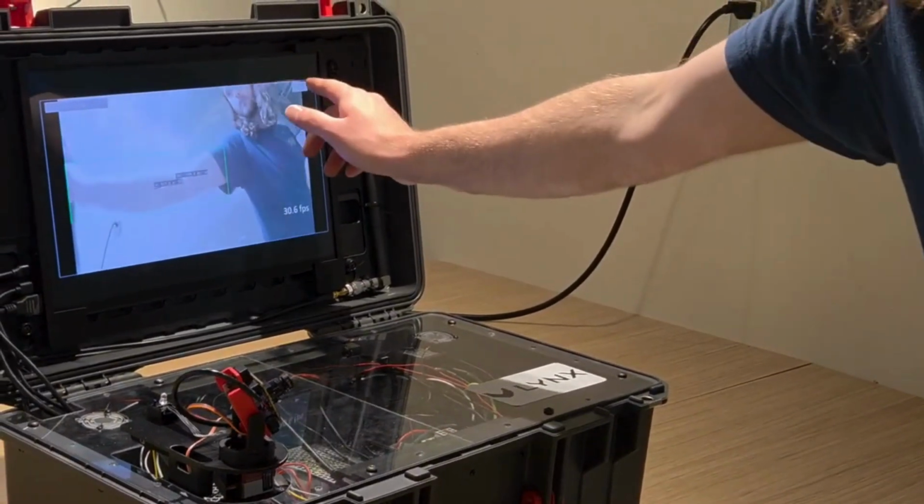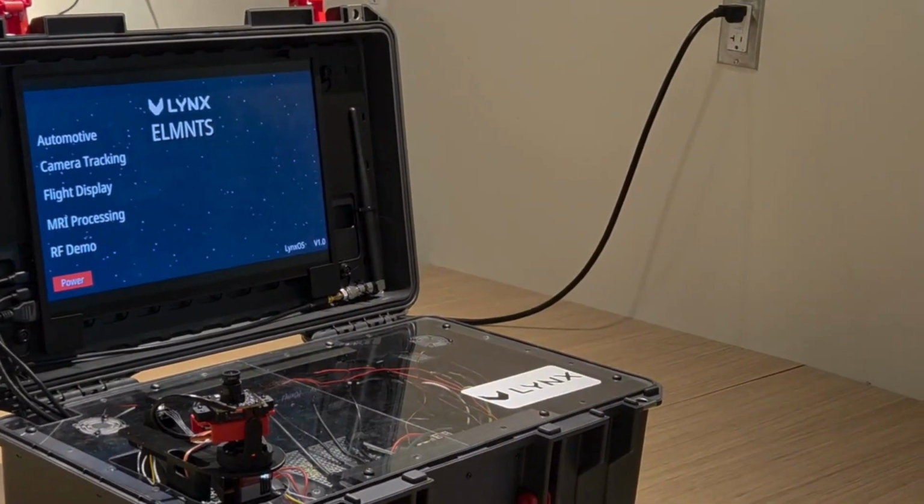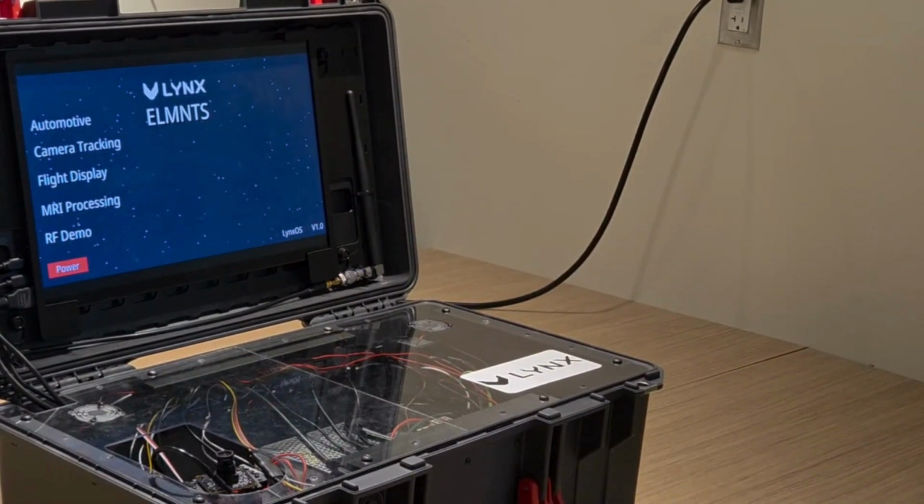When the user is done with the demo, the lift system retracts the camera back into the case.